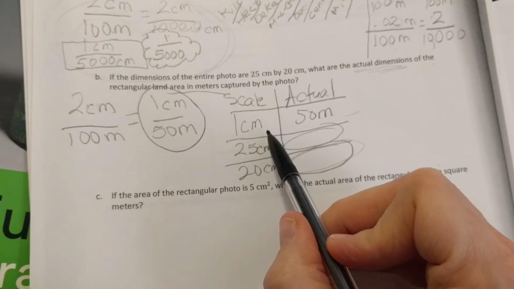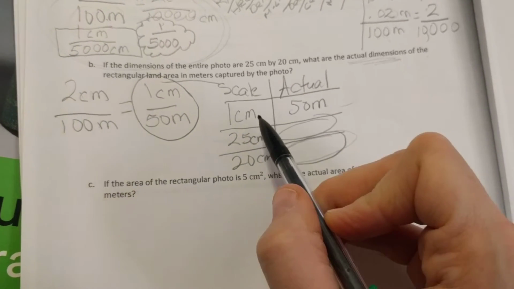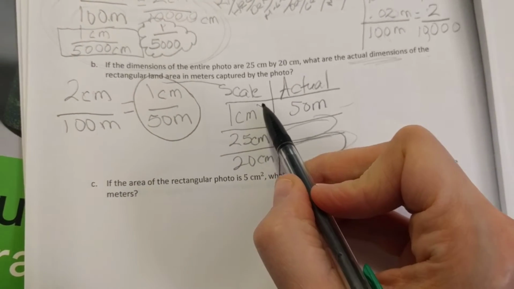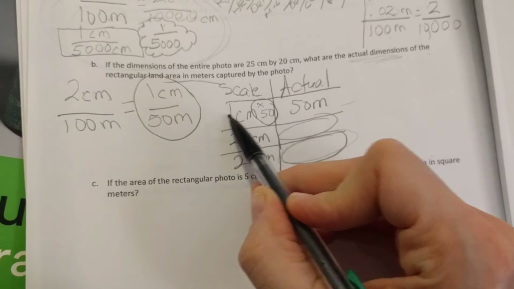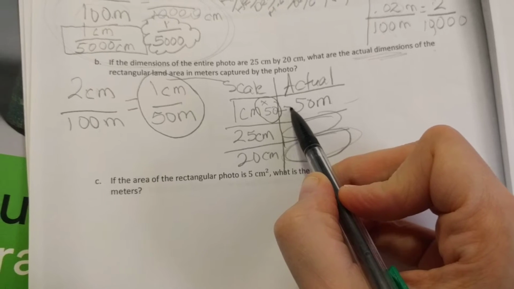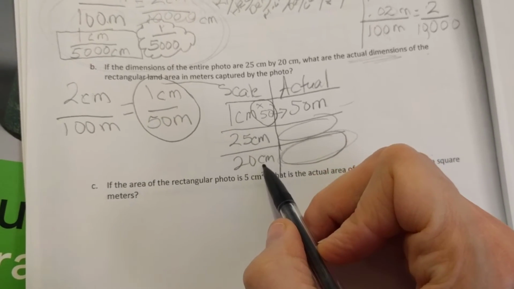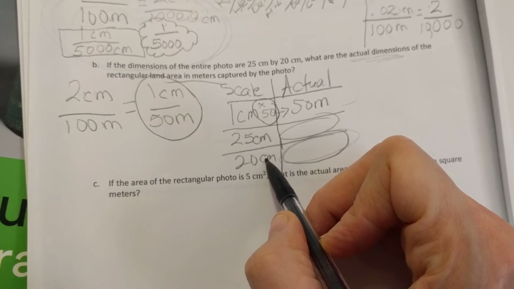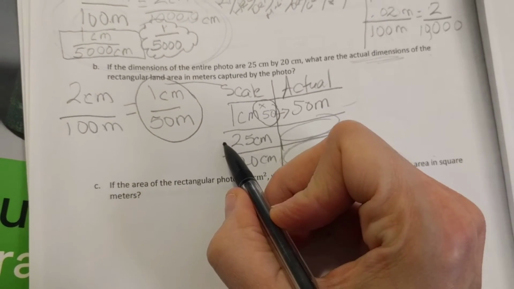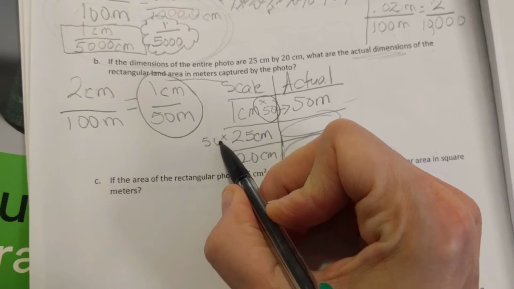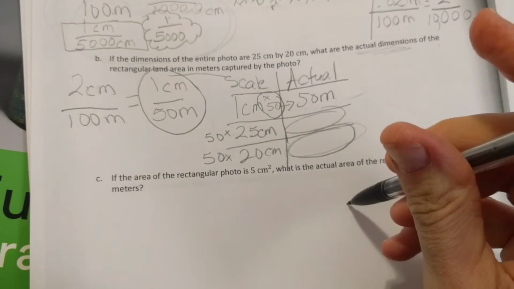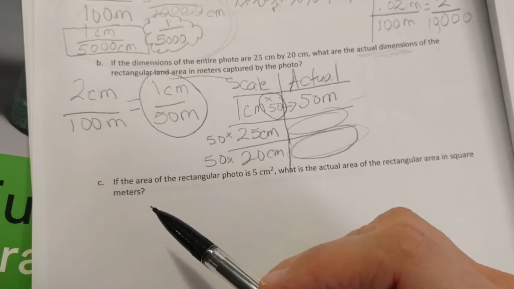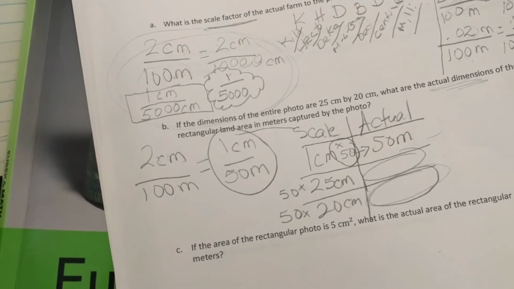Okay, so what do I do to 1 to get to 50? Well, hopefully you're saying we are multiplying by 50. So 1 times 50 gets me to 50. So I'm going to take each of these two numbers and do the same thing to get my actual. So I'm going to times this by 50, and I'm going to times this by 50. Okay, so that's part B.